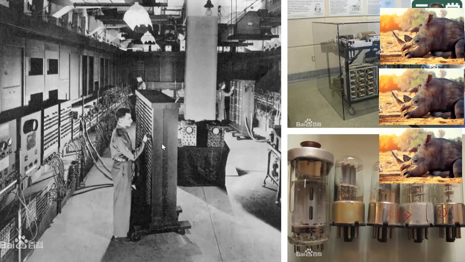Because in those days, when the first computer was designed by some scientists, they used these things to represent 0 or 1. This one can represent 1 or 0.